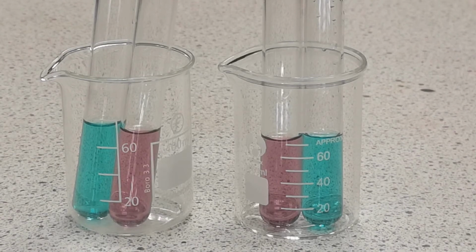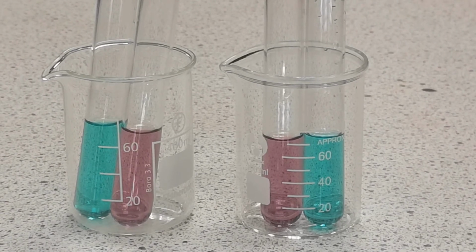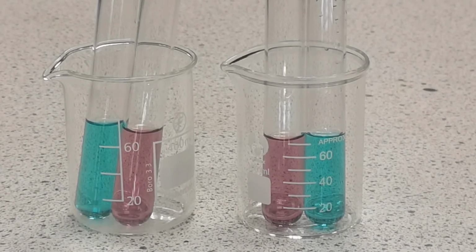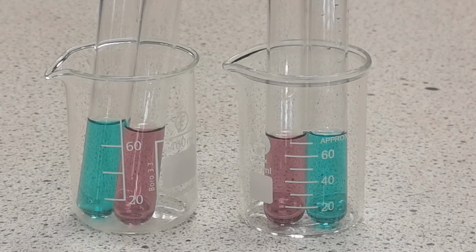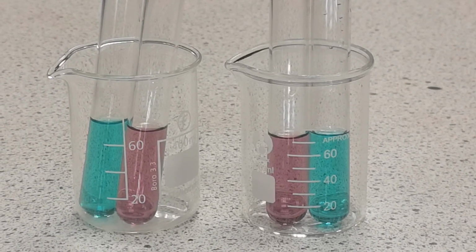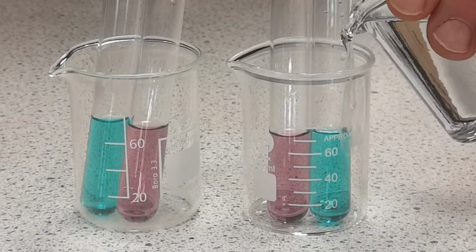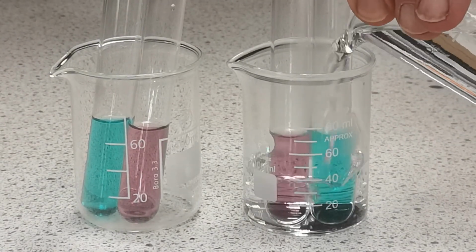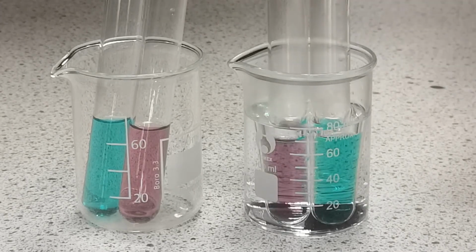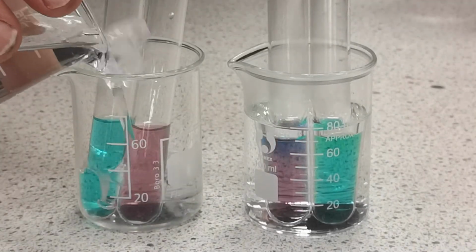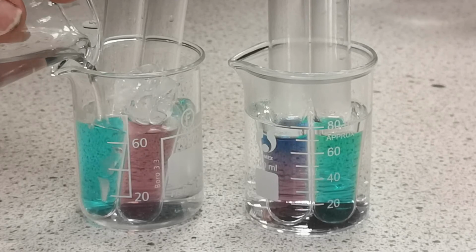The solutions here at the start have had chloride ions added such that there is an equilibrium between the two, and so the colours are purple and a sort of cyan blue-green. One beaker is filled with very hot water and the other with iced water. Look and see what happens to the colours.